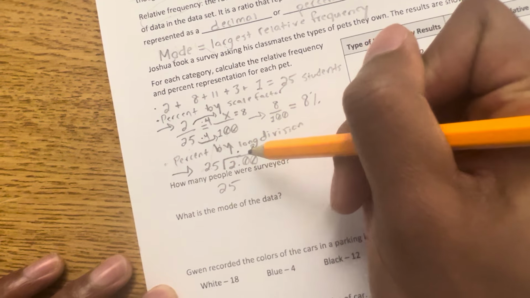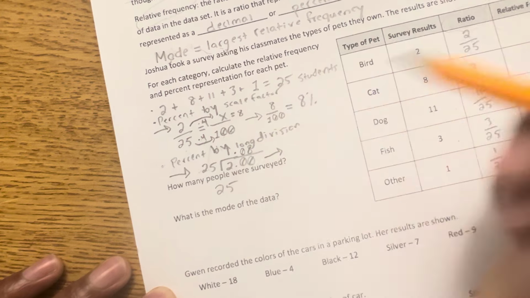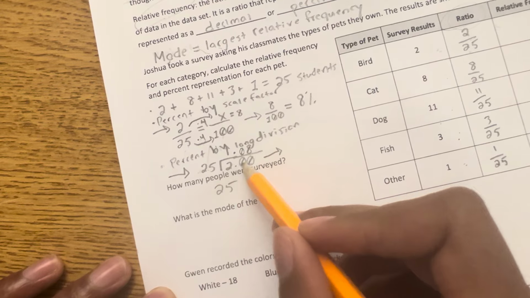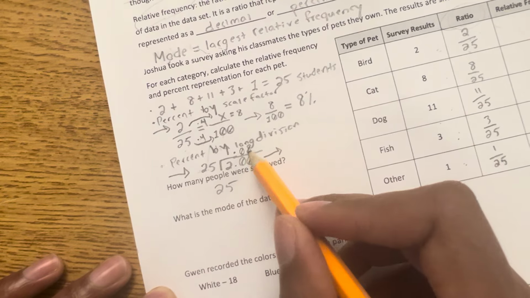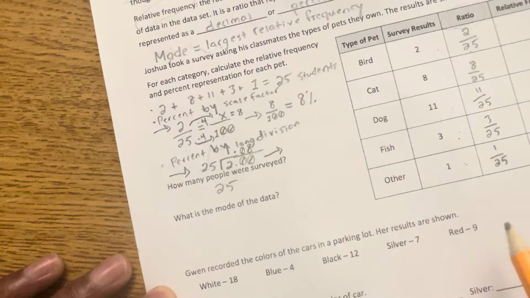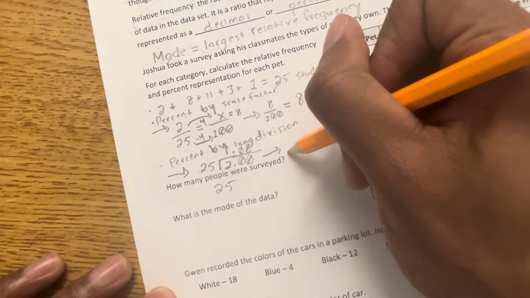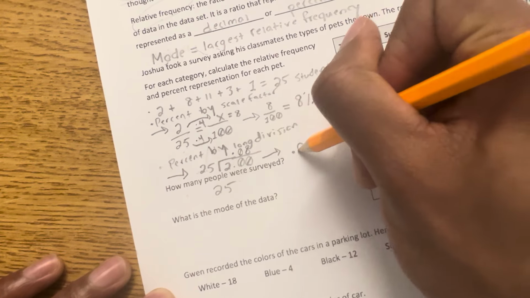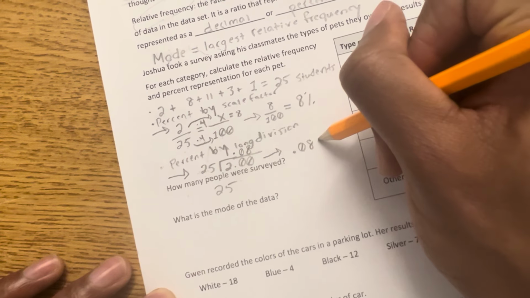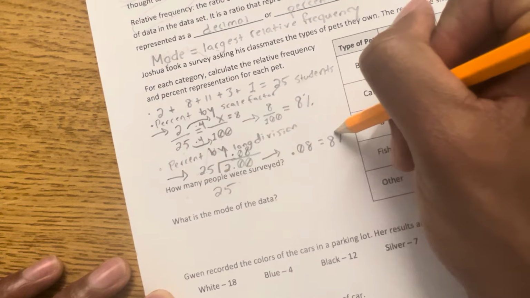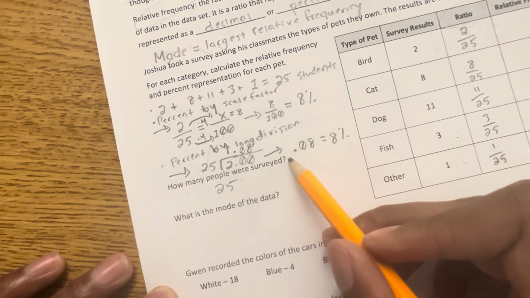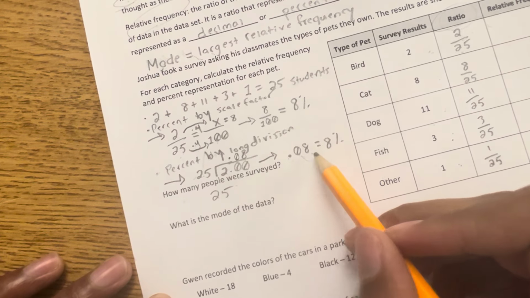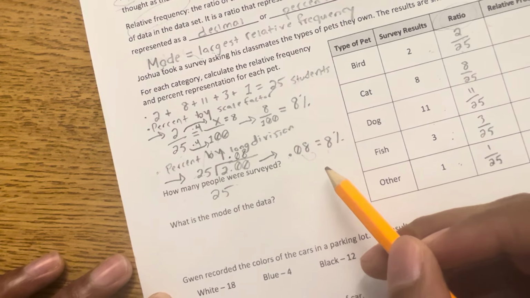I forgot to carry up my decimal, and there would be a 0 here because 25 goes into 20 0 times. And then 25 goes into 200 8 times, with no remainder. So my answer would be 0.08 or 8%. If you ever want to change a decimal to a percent, you just move the decimal 2 places to the right, and that'll be your percentage right there.